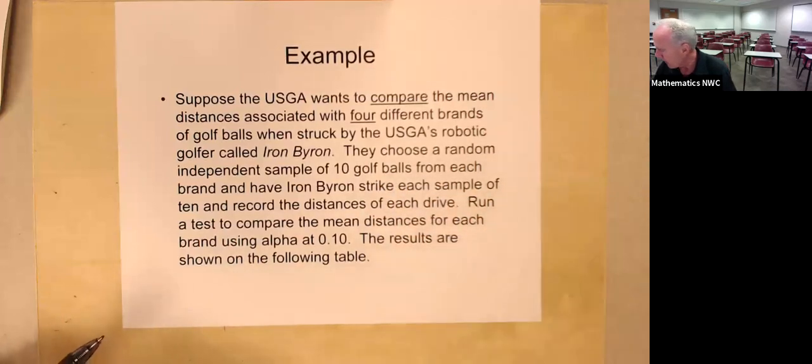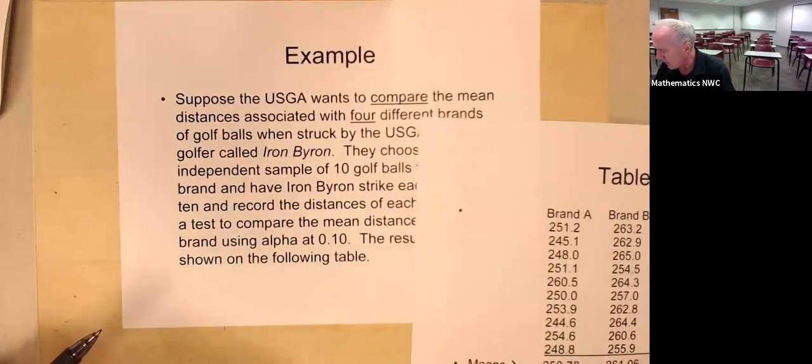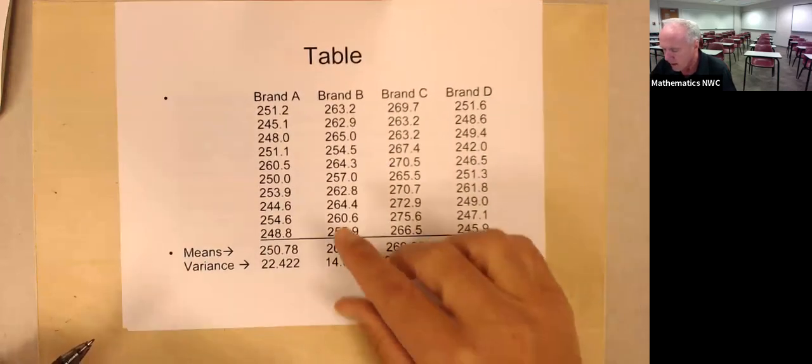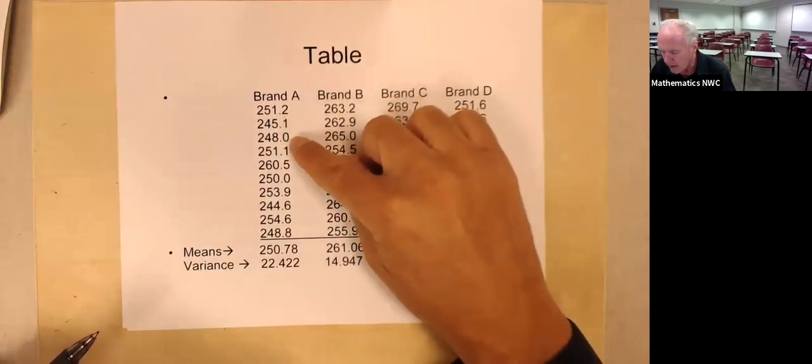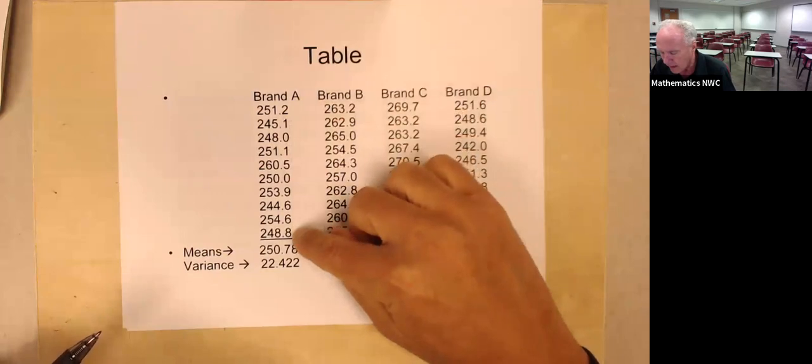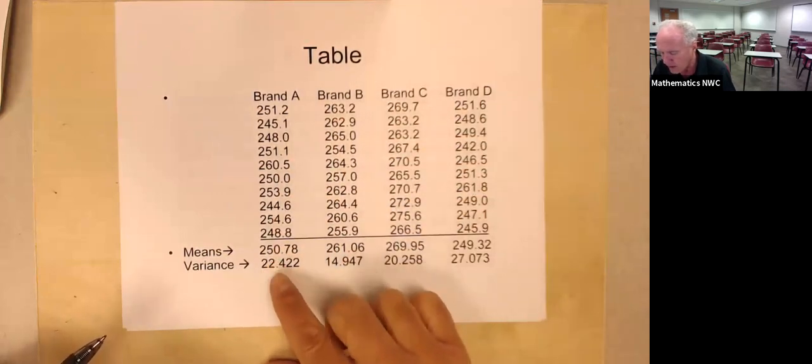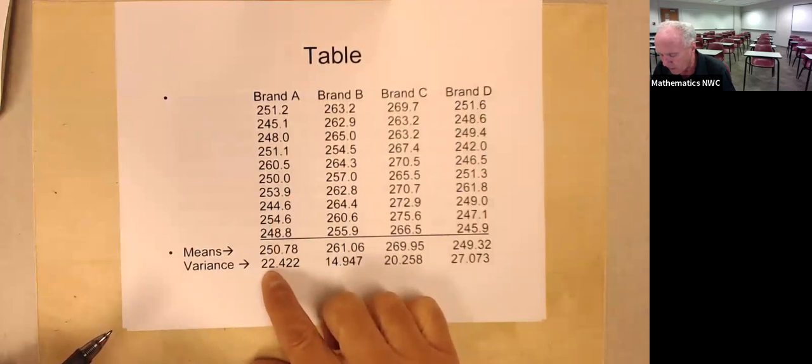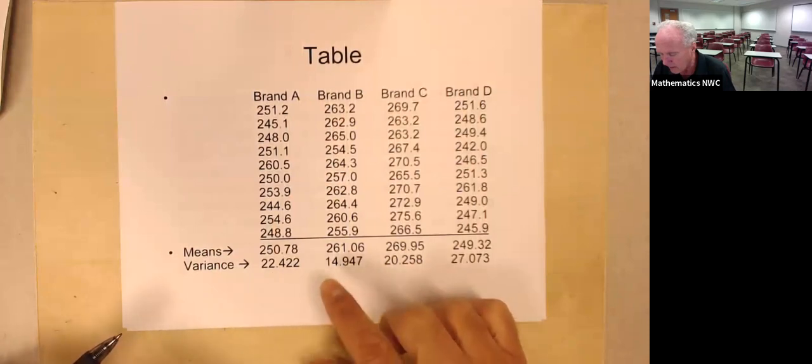Okay, well, I'm going to put that right over top here. Here's brand A. Here were the 10 distances. The robot hit 10 balls and they went those distances. Had an average of 250, that would of course be in yards. And the variance was 22. Standard deviation would be around the square root of that, which would be about 4 point something.